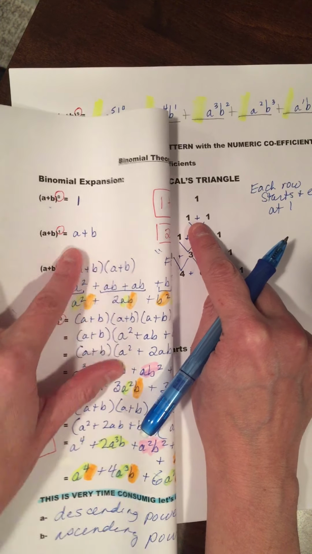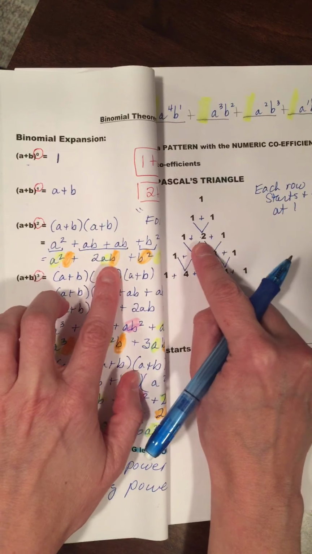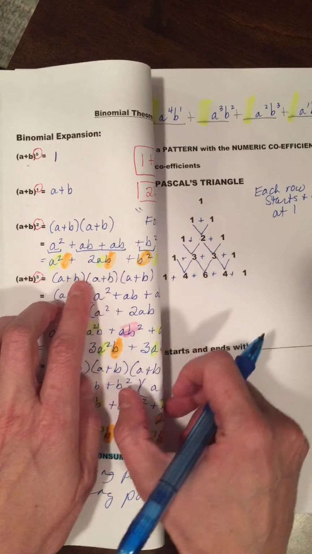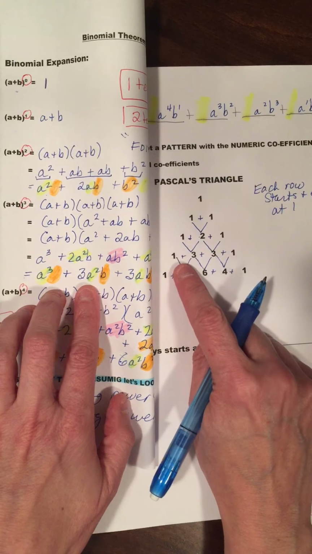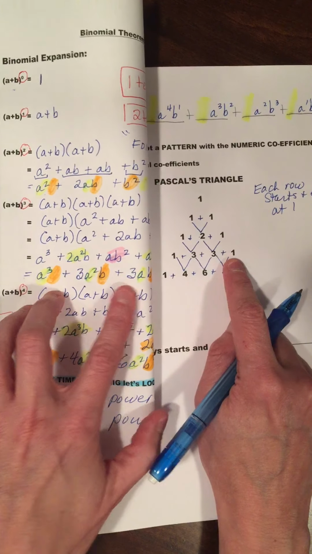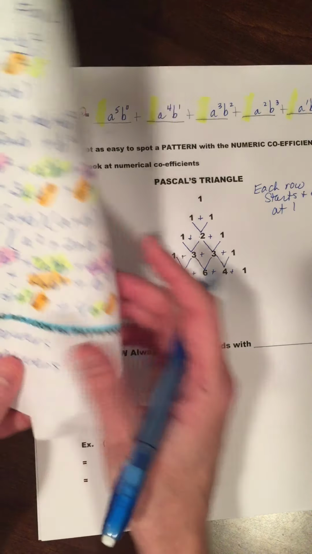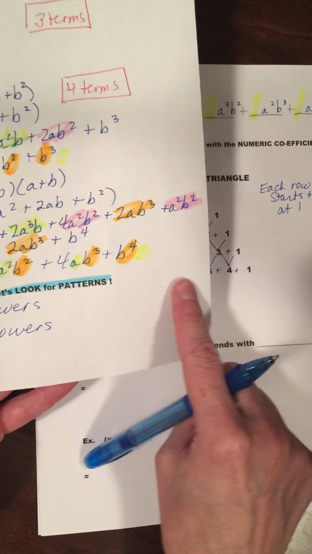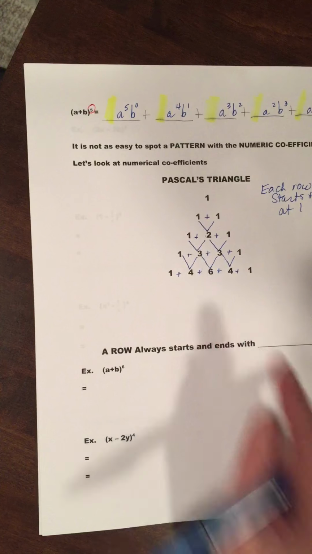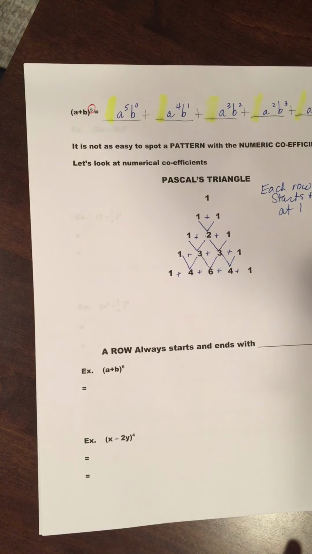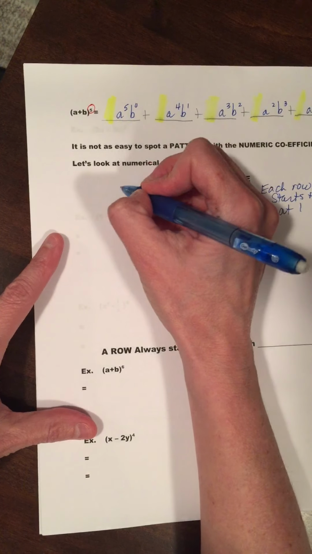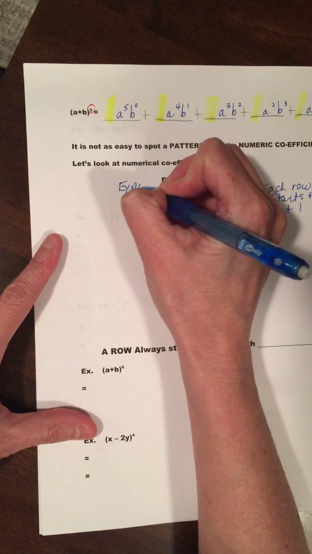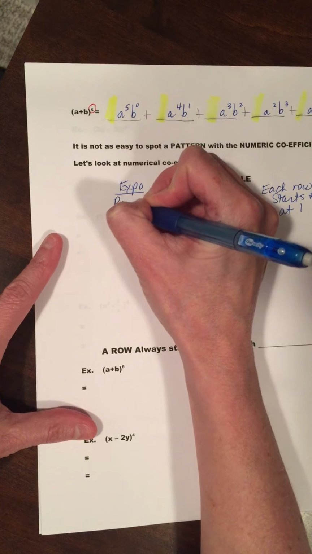1 1, 1 2 1, 1 3 3 1, 1 4 6 4 1. Isn't that cool? That's where these coefficients are coming from. So the exponent is like the row.